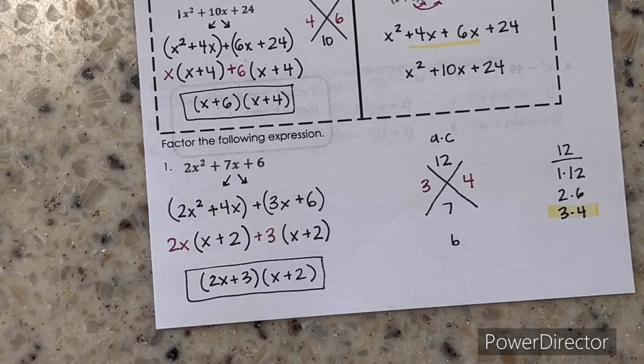I cannot stress enough, it is the same process over and over and over. So once you learn it, you will be good. And we're going to practice this for a couple days, so don't stress on me yet.